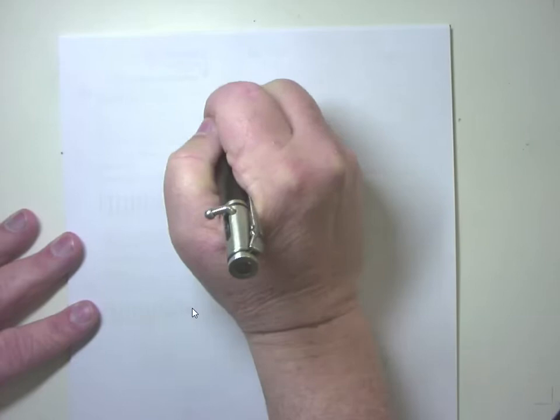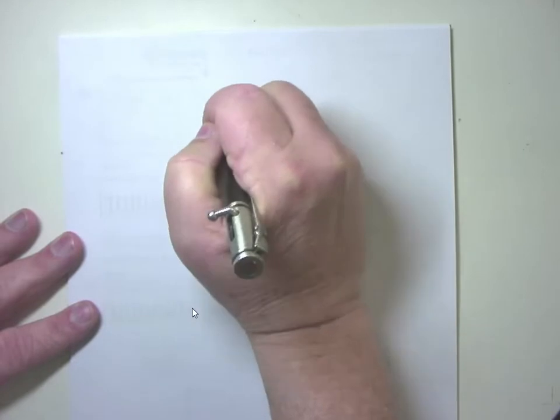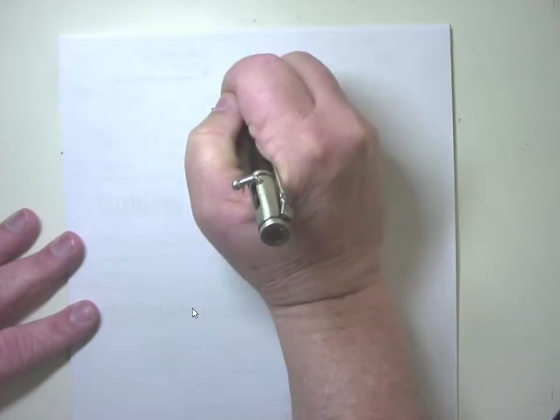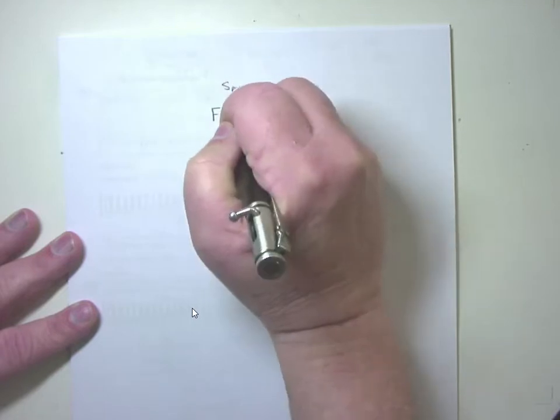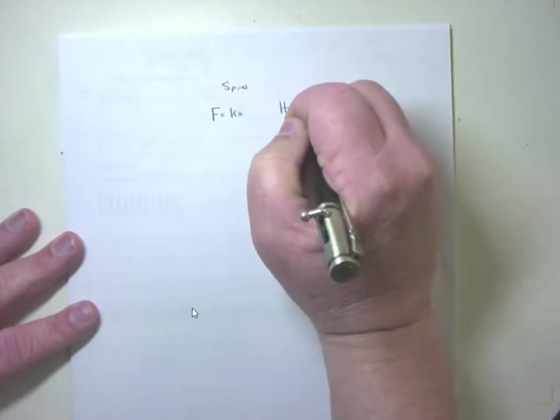All right. Last time we were discussing work with springs. So we had 2 formulas you need to know. First off, on springs, the force is equal to Kx. This is called Hooke's law.